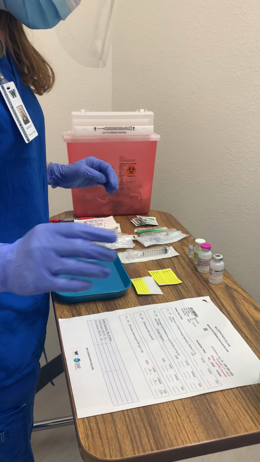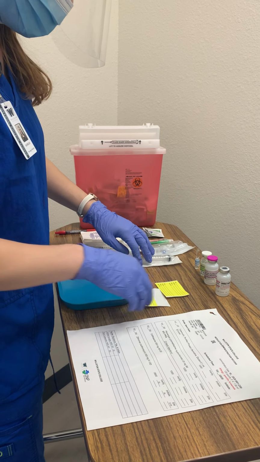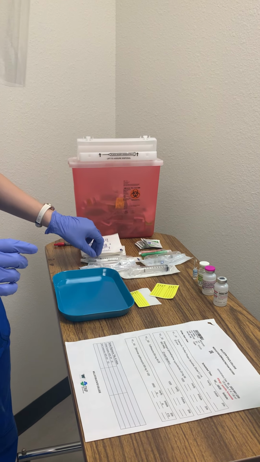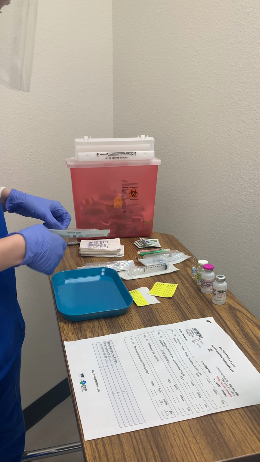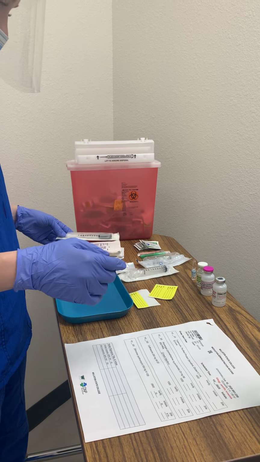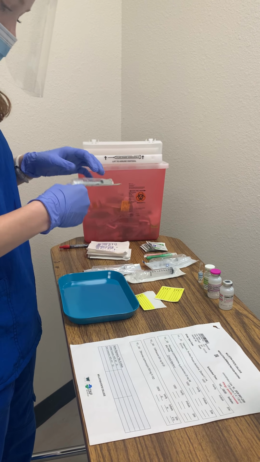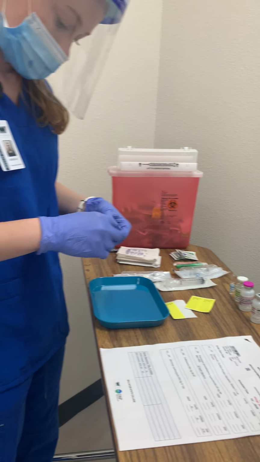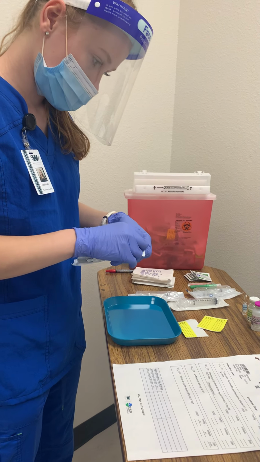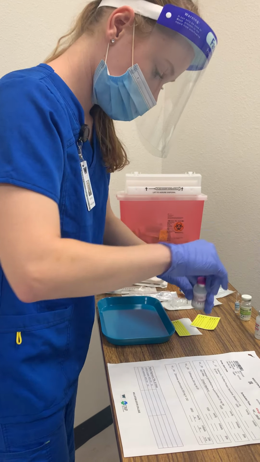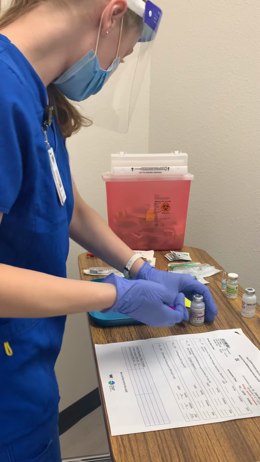So I just got done with my first med, so I'm gonna move on to my second. Actually, I'm gonna do my TB first, sorry. I'm gonna have that package ready, and then uncap my lid.